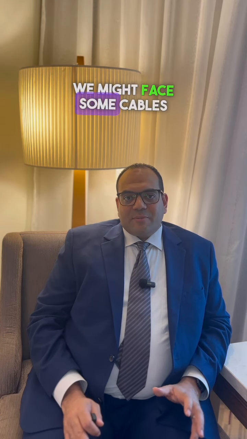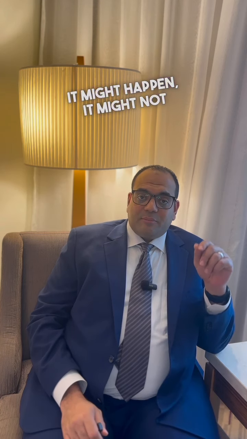Another example of the risks. We might face some cables in this area while we are excavating. If you have no solution, you have nothing to do, then you can say, okay, I accept this risk. Let's wait and see what is going to happen. So the risks are something not yet happened. It might happen, it might not happen. And you need to also have your response to this risk.